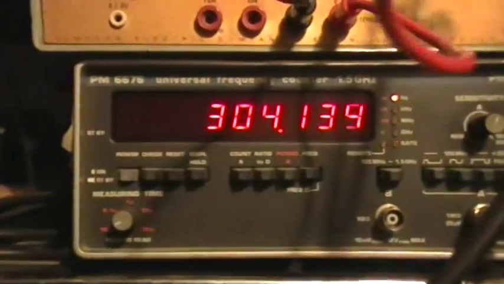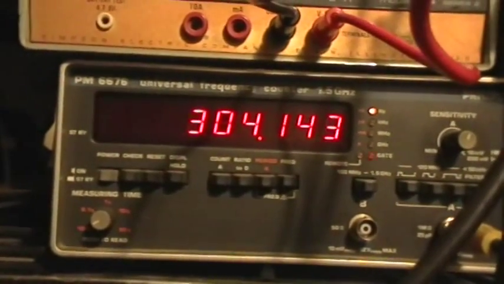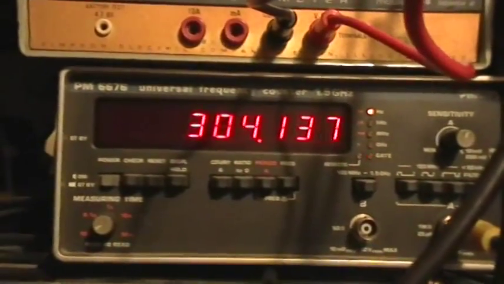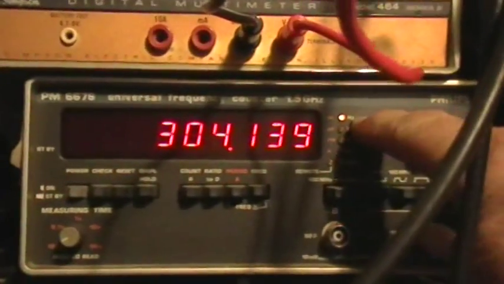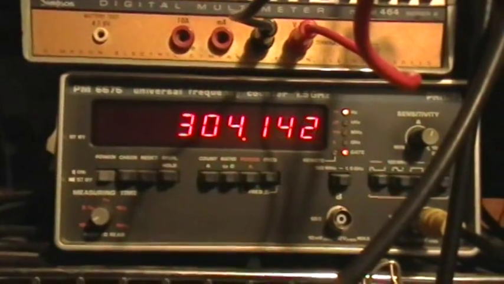And that frequency, I have the function generator's sync output going over to the frequency counter, and that frequency is precisely 304.13 or 14 hertz, right? So that's a real slow signal, and I'm measuring it very precisely.